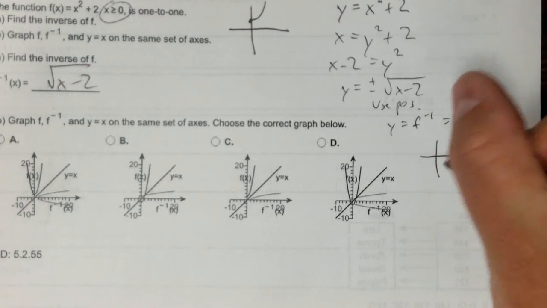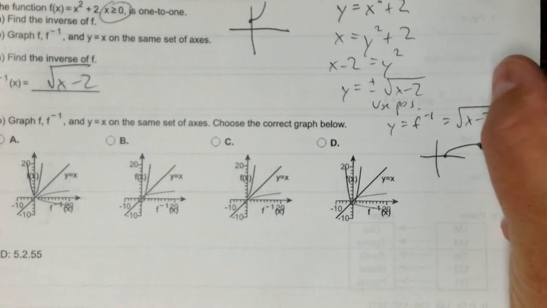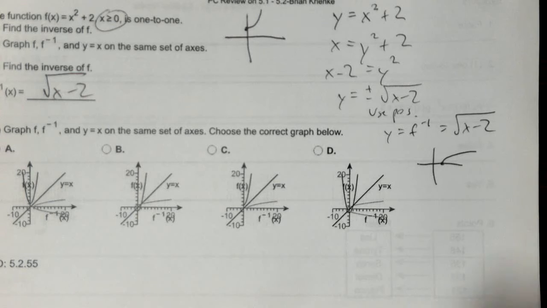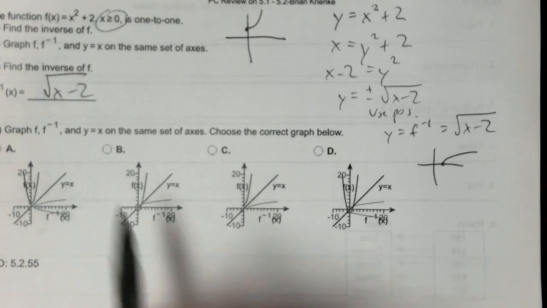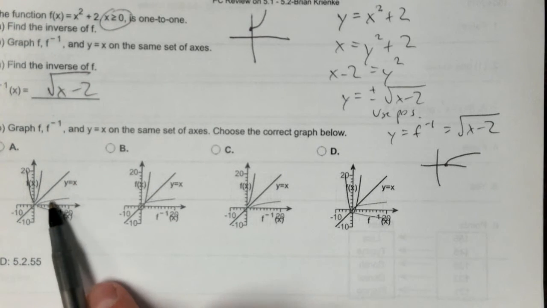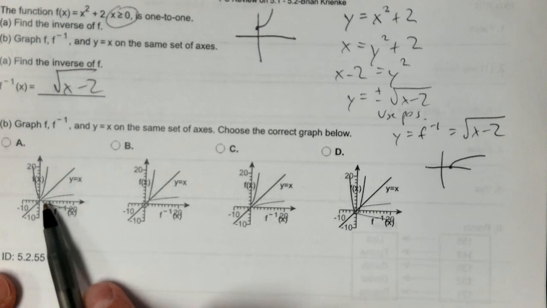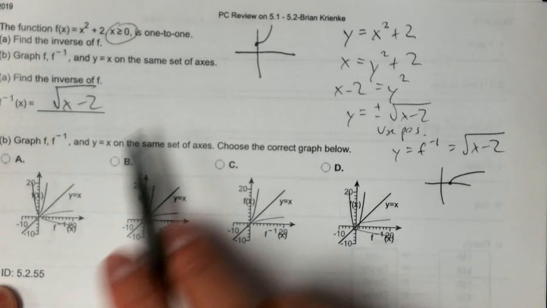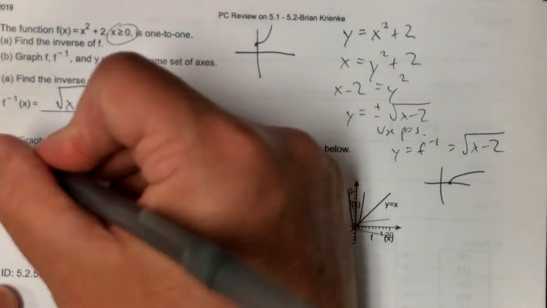And we know that graph is basically go to the right and then go over there. Now, let's think about the graphs. Because of the restriction, it can't be A because that's on both sides, and we just have one side.